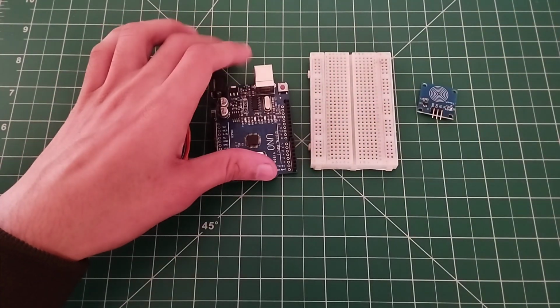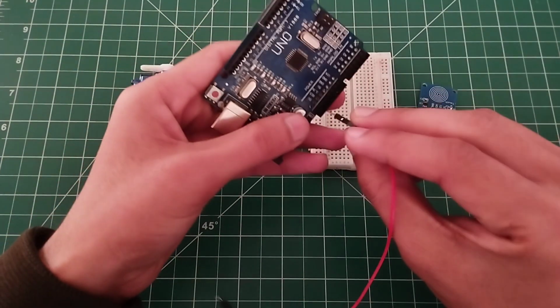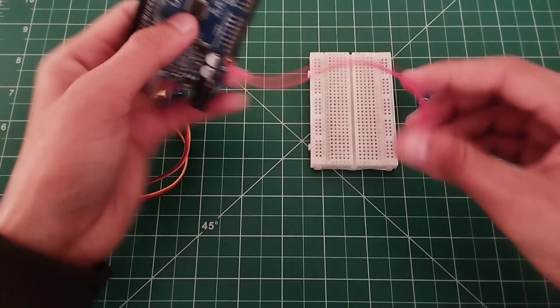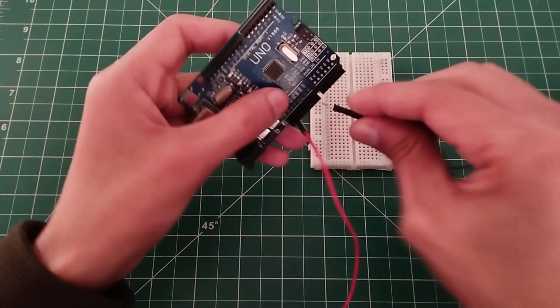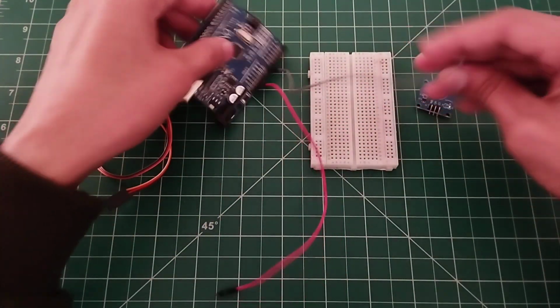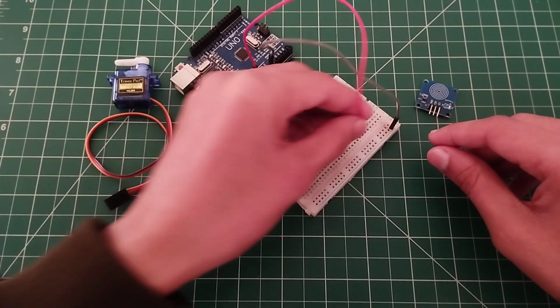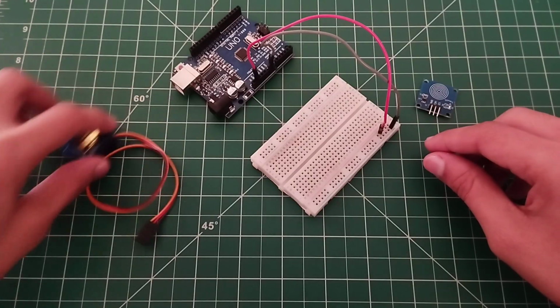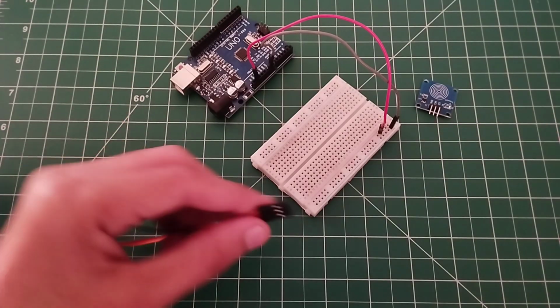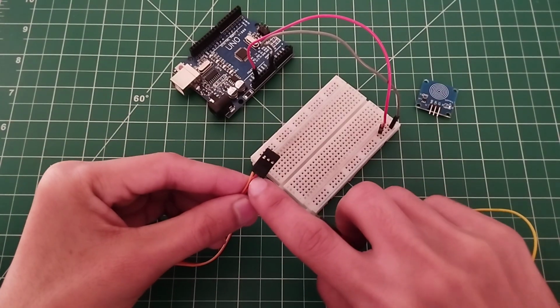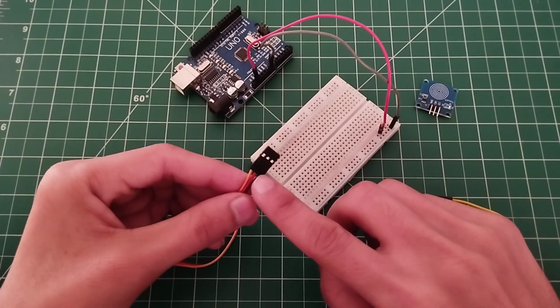So let us connect the Arduino first. We will take out two jumper wires from the Arduino, one from 5 volt and the other from the ground, and connect this gray wire, which is the ground, to the negative rail of the breadboard, and this red wire to the positive rail. Now connect the servo. This yellow wire is for the signal, this middle wire is for the VCC, and the last one is for the ground.